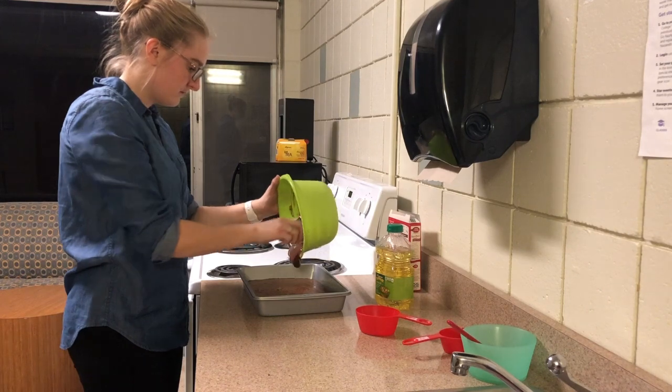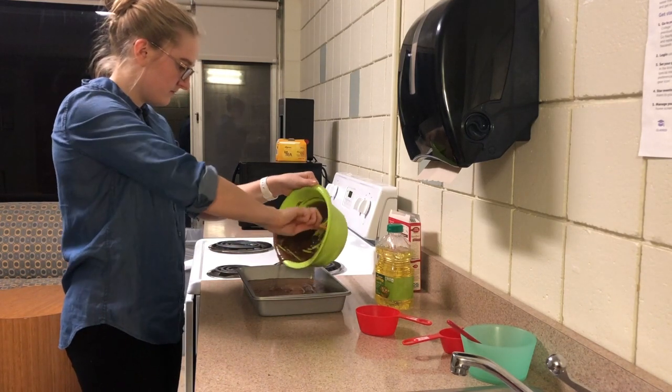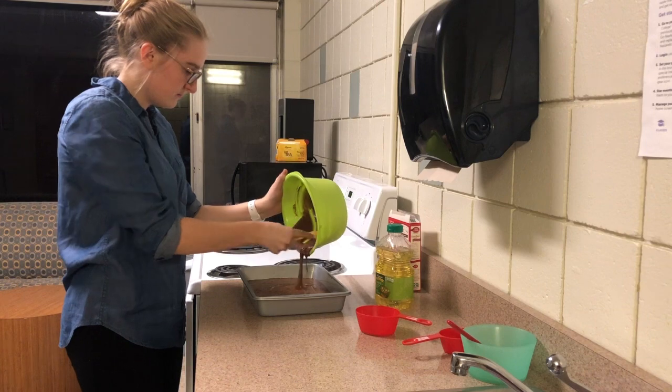Placing the cake in the oven is like placing a child in the setting they need to be successful, to be able to learn and grow from the OT services they are receiving.